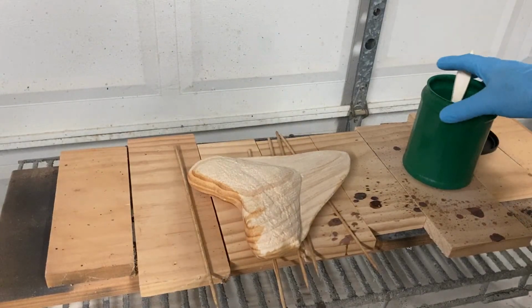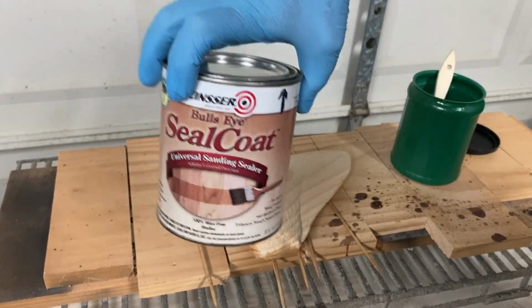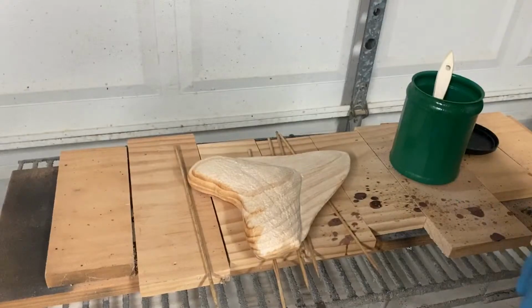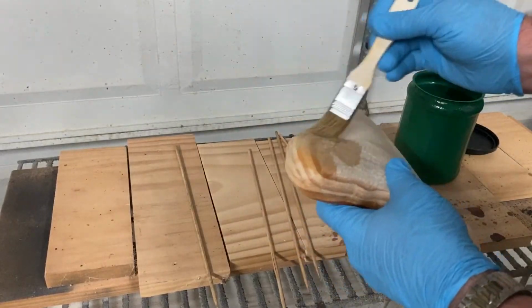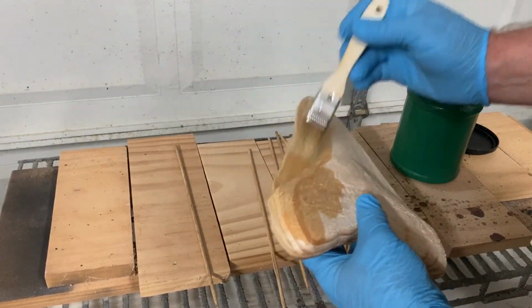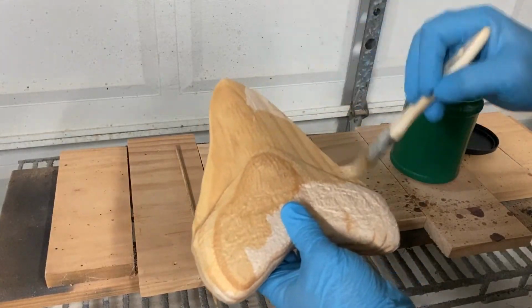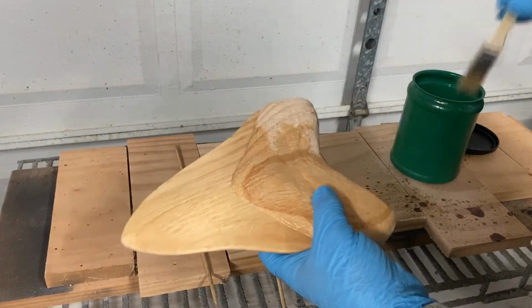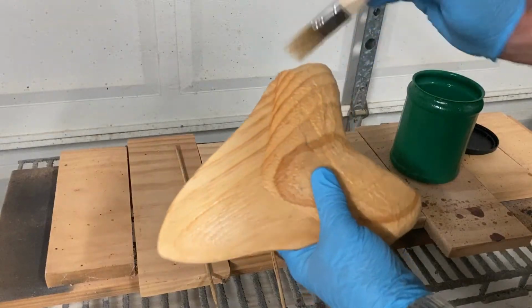Okay, I've mixed up a batch of my favorite sealer, and that's 1 part denatured alcohol mixed with 1 part of the Zinsser Bullseye Seal Coat, which is just a 100% de-waxed shellac. So 1 part to 1 part, and then I'll apply this thinned seal coat over the shark tooth, and that's to stiffen up any remaining fuzzies that are left on this carve. Once I finish that second sanding, I'll go ahead and take a look at it and see if I need to apply another coat, raise any more fuzzies, and do some more sanding before we apply the final finish coats.